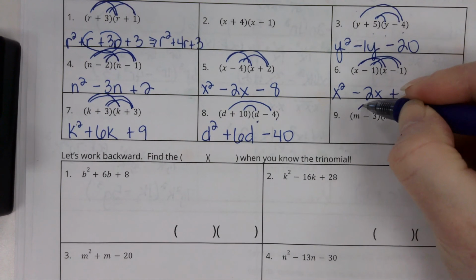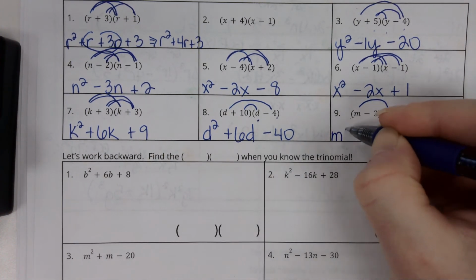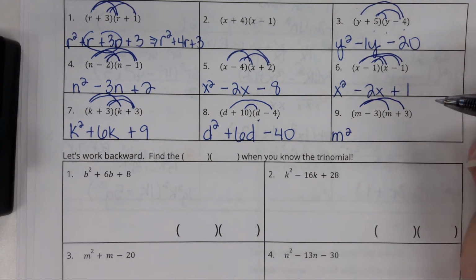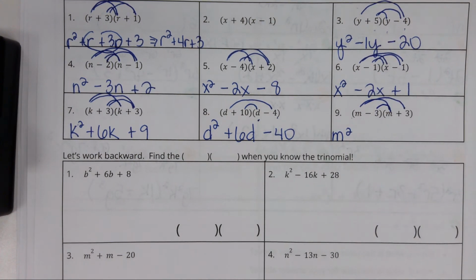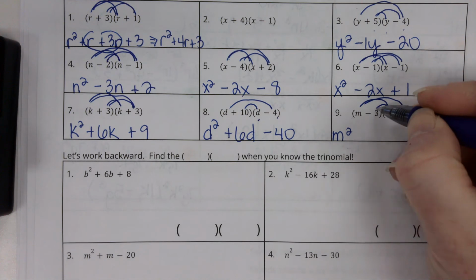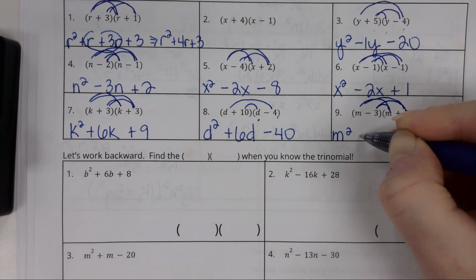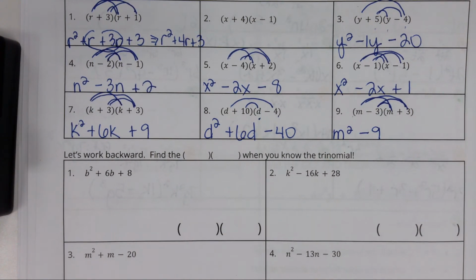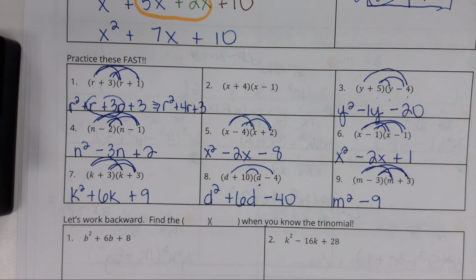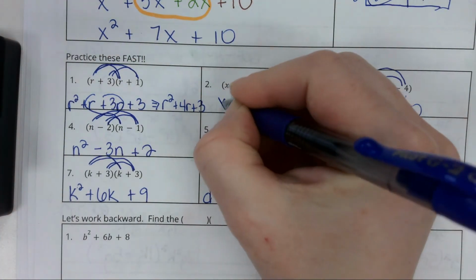I'll go a little slower. M squared plus 3m minus 3m is 0m. And then negative 3 times positive 3 is minus 9. What was number 2 again? This is simple. Oh, negative 4.